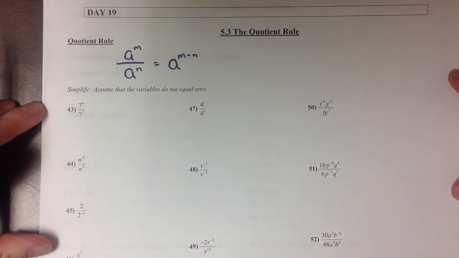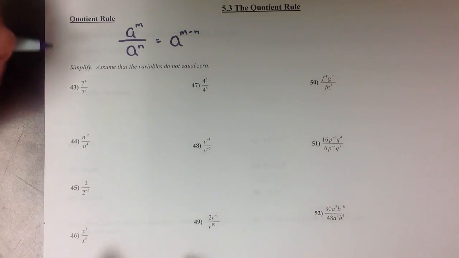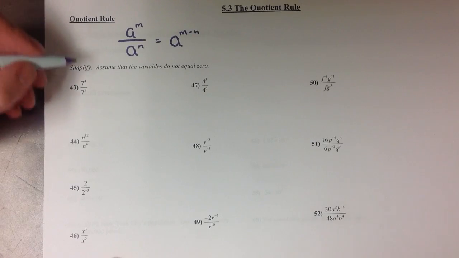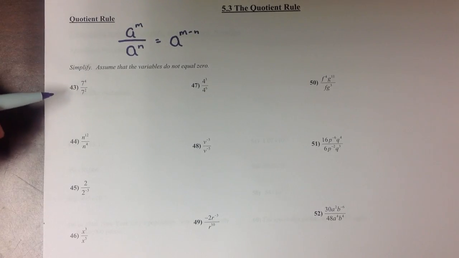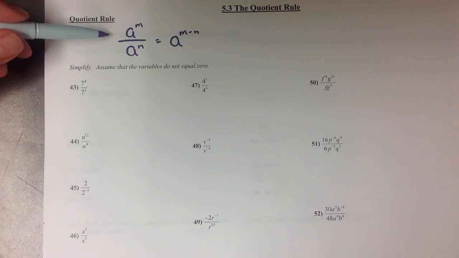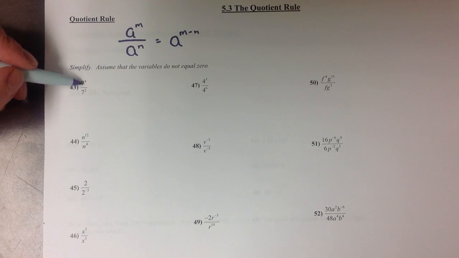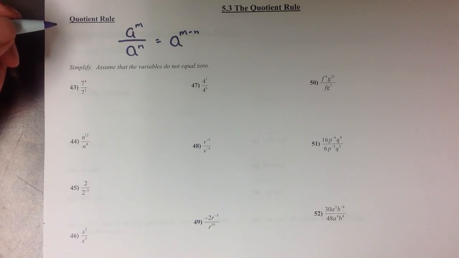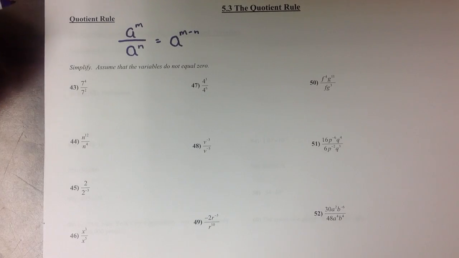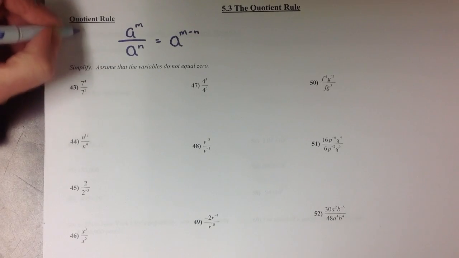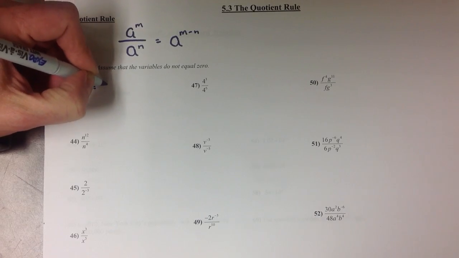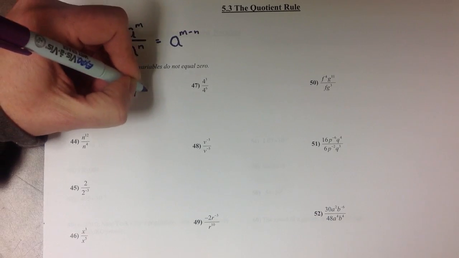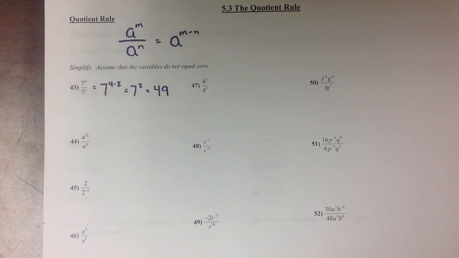So let's look at a few examples of that. If we have 7 raised to the 4th power over 7 raised to the 2nd power, we can simplify these exponents before we do the problem. Back before we had this quotient rule, we would have had to multiply out 7 to the 4th or write out all of its factors and then cross out the common multiples before we could finish the problem. Now, using this quotient rule, we can rewrite this as 7 to the 4 minus 2, otherwise known as 7 squared, or 49.